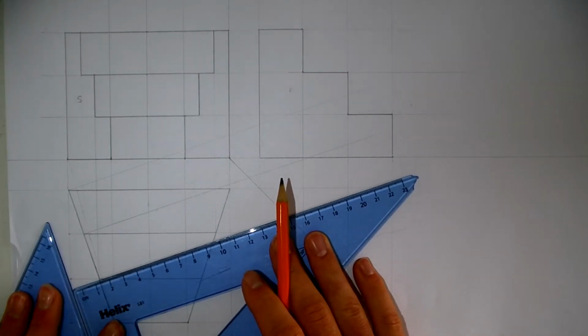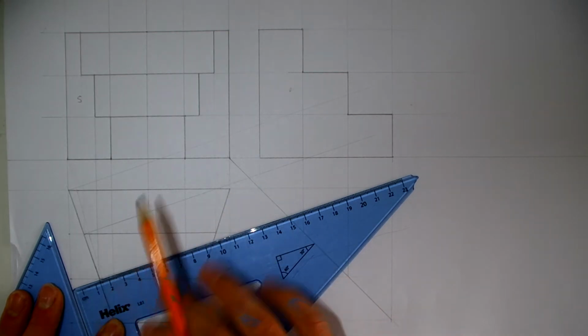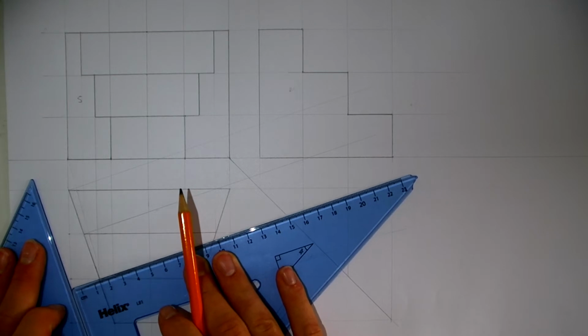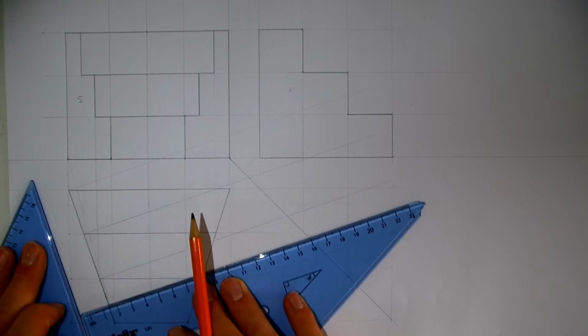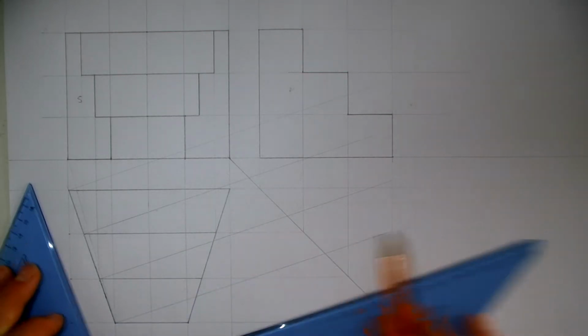So let's take this. Okay, now watch how I'm just able to take this parallel line here. I've got my two set squares and I'm just rolling them along, okay? Sorry, no, I'll do that again. So I'm just able to slide it along. It's called sliding set squares.